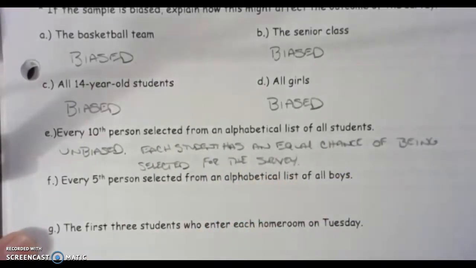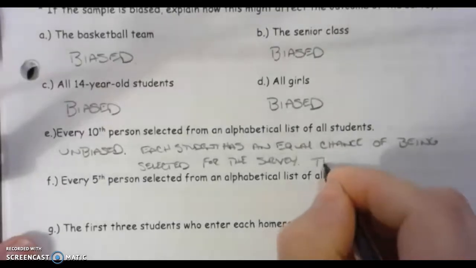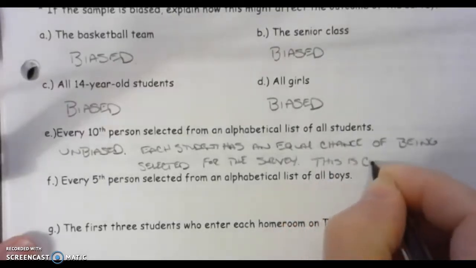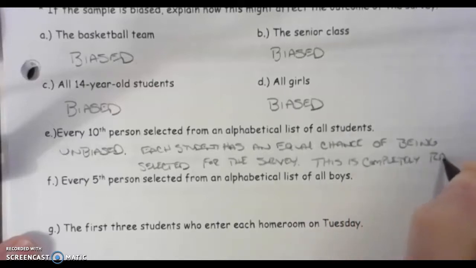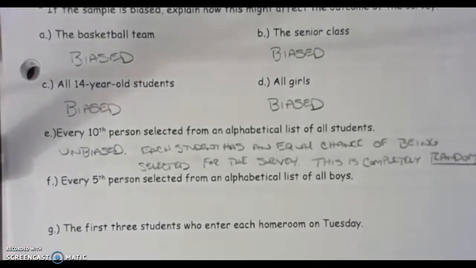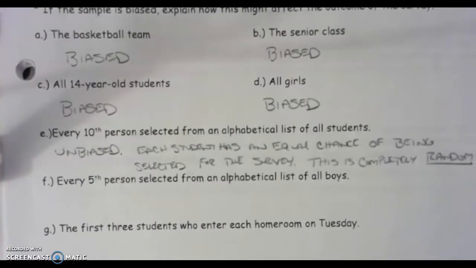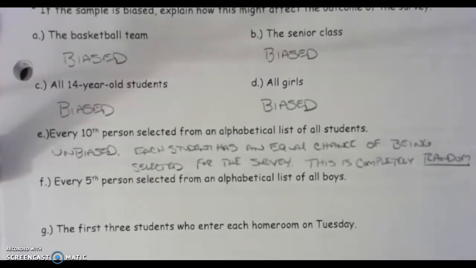Okay, every student has an equal chance of being selected for the survey. This is completely random. And that's good, okay? Whenever we're randomly selecting people, the more likely it is that our sample is going to be representative of the entire population. So that's a really good way to do this. We're randomly picking every 10th person from an alphabetical list of all students.